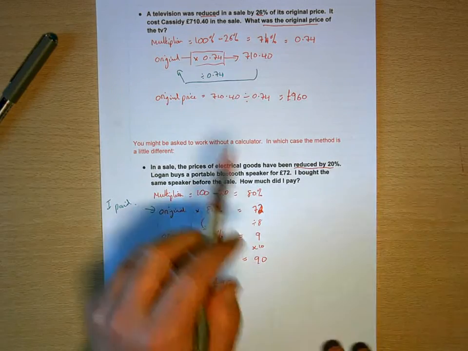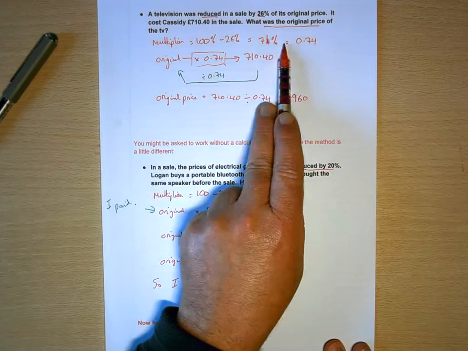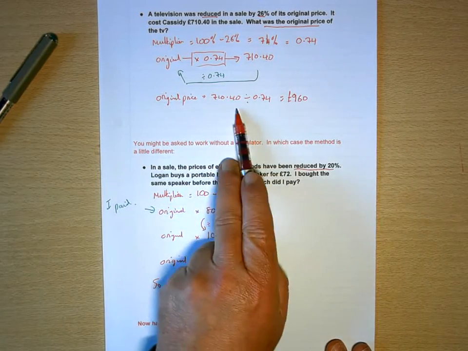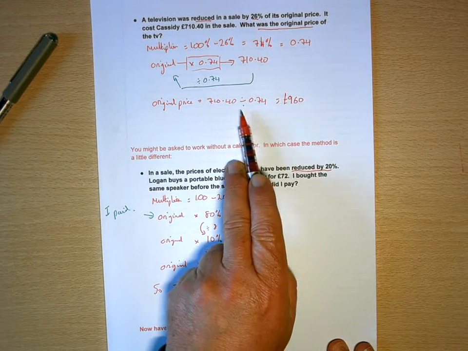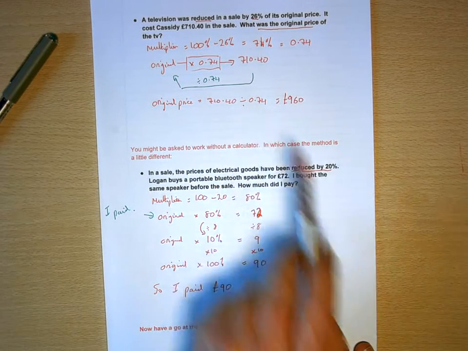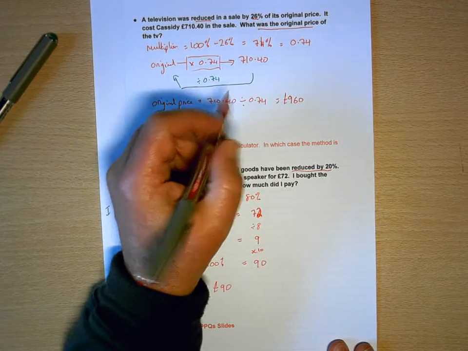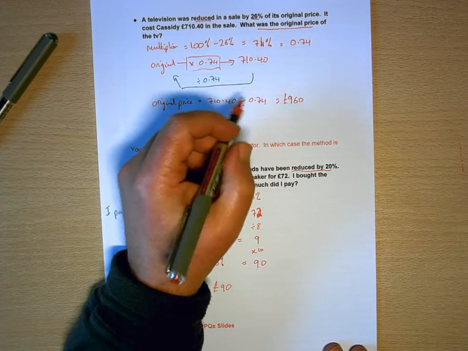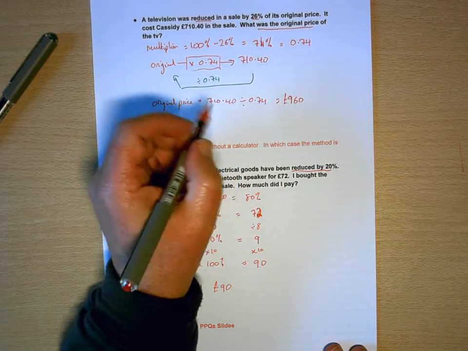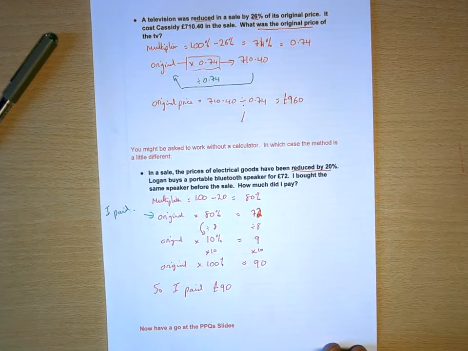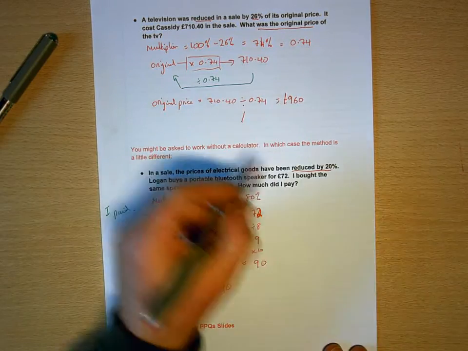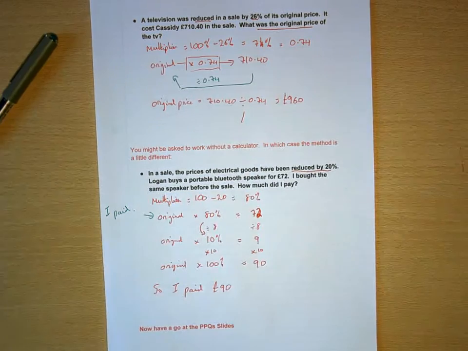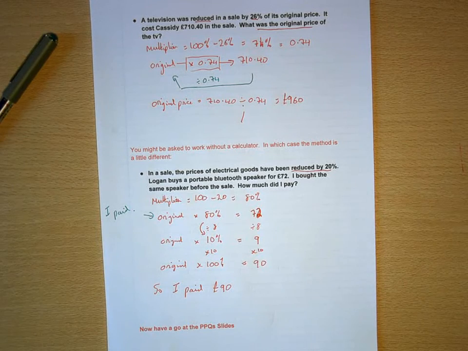So ideally, if you can write down what your multiplier is you're using, and then original price is the output divide by. If you can't find the divide symbol, it's a pain to find on a keyboard, so just use the backslash. Okay, so write 710.40 backslash 0.74. I'll know that means you've divided. Okay, give them a go.